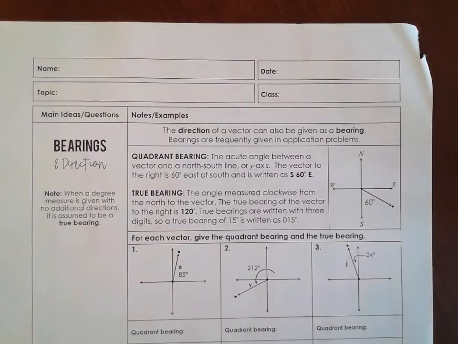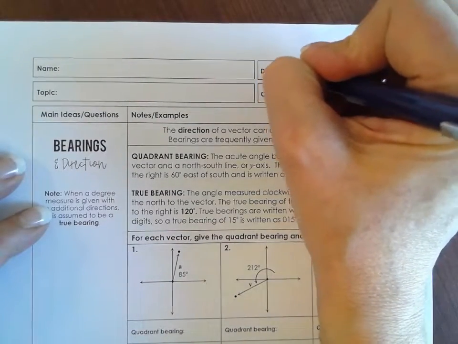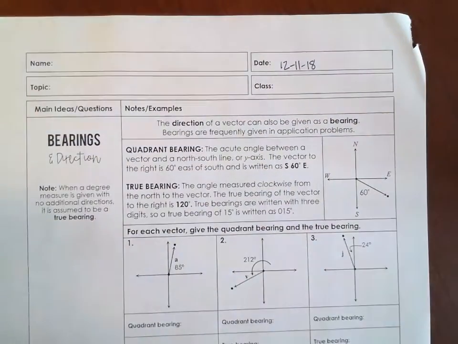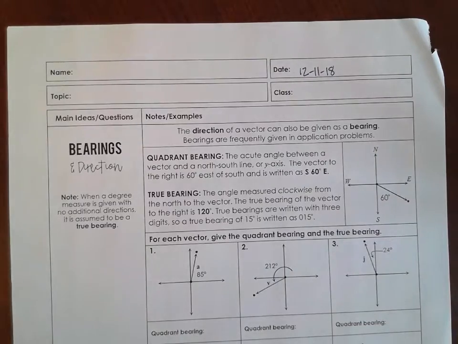What's today's date? It's the 11th. All right. Can you guys see that okay? Yeah. Okay. The tip is a little finer, but as long as you guys can see it, it's all good.